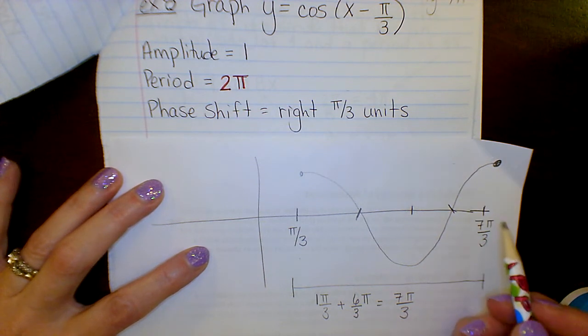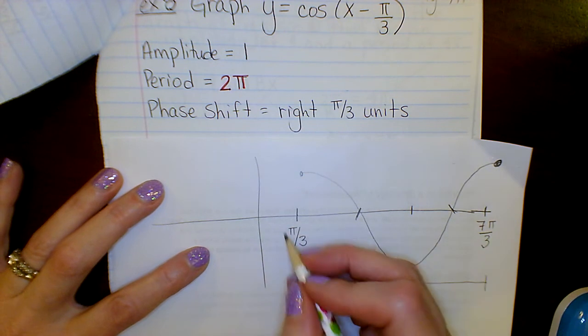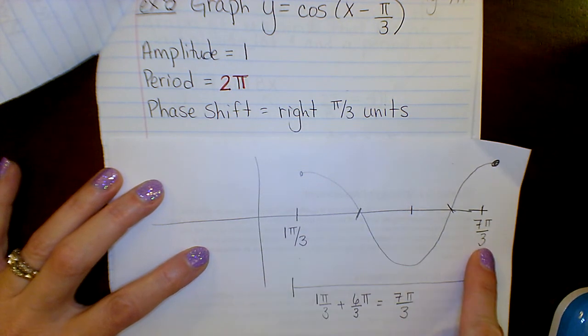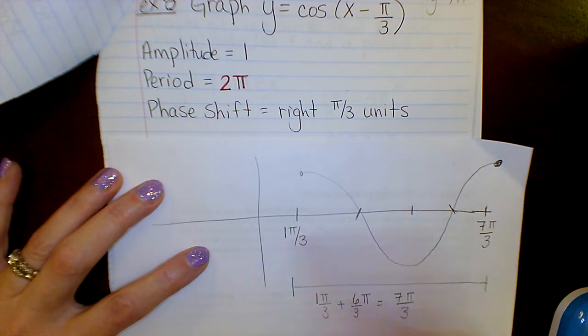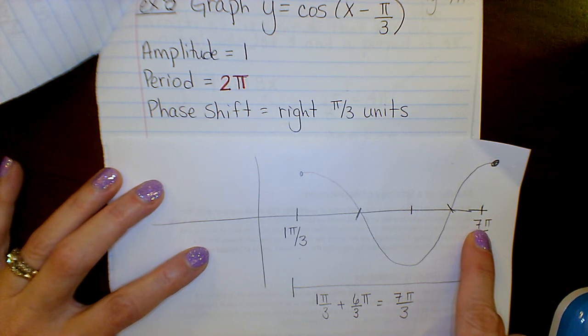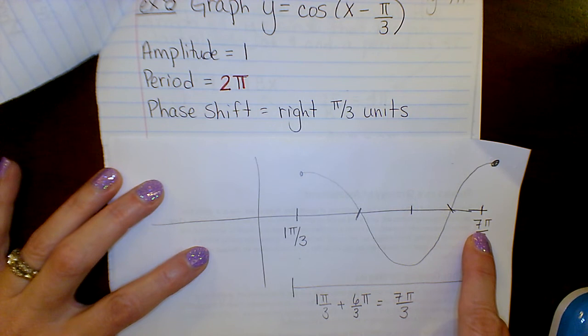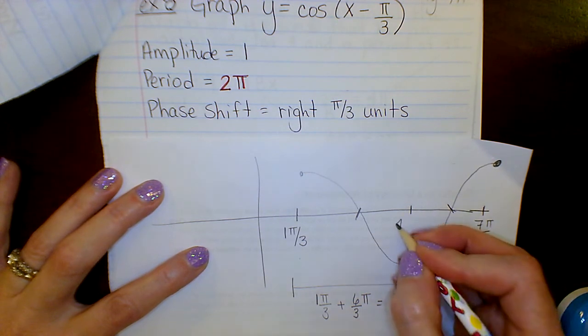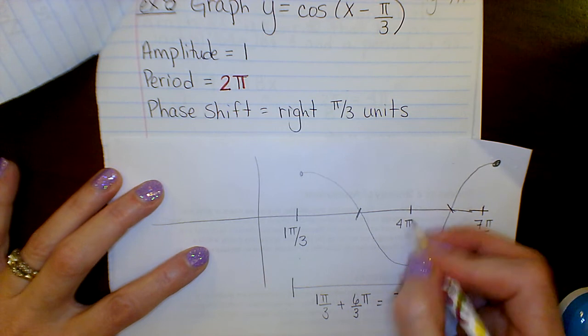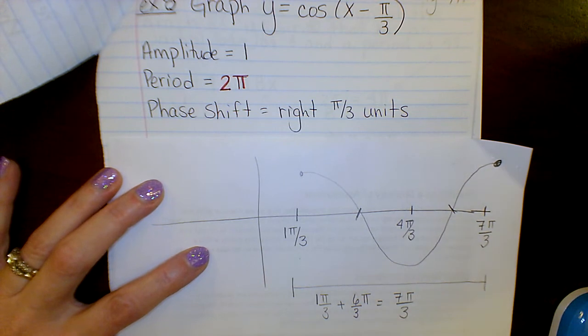All right. It's time for the halfway game. So that's a 1. Notice my 3's are the same here. What's halfway between 1 and 7? Remember how I told you the trick of finding halfway? You add them up and divide by 2. 1 plus 7 is 8, divided by 2 is 4. Okay? So this is 4 pi over 3.